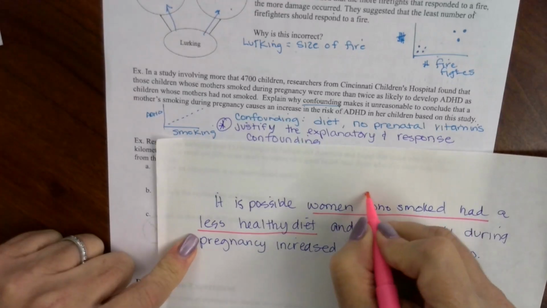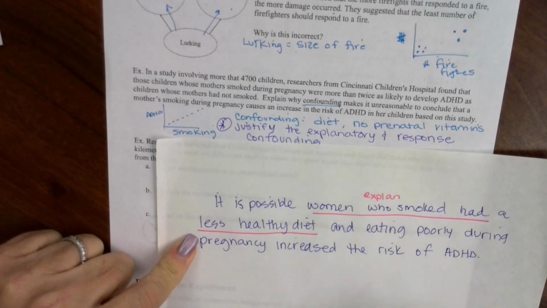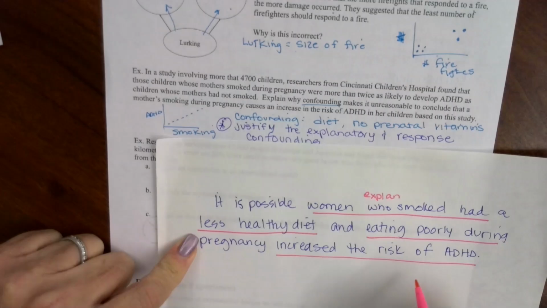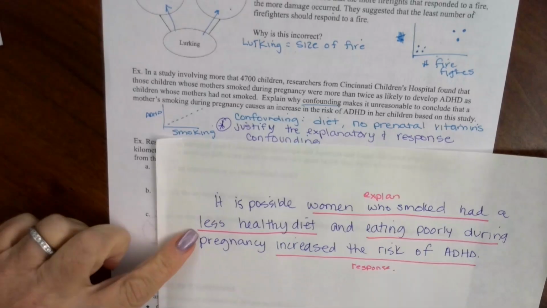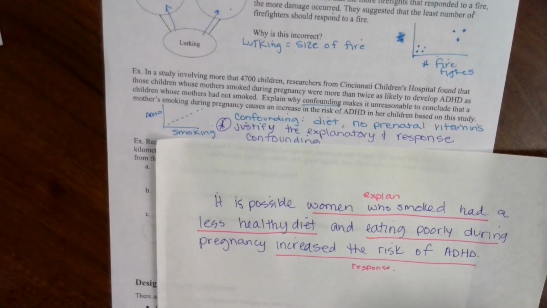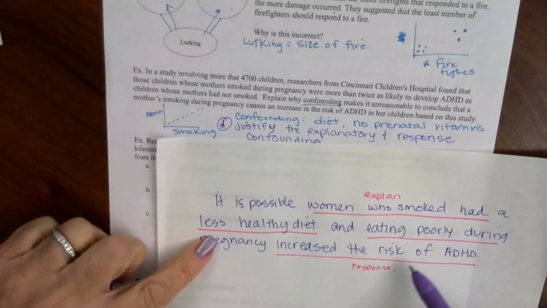This is my explanatory. And eating poorly during pregnancy increased the risk of ADHD. This is my response. So with confounding, you have to have both. You have to justify your explanatory and you have to justify your response. So you're basically stating both, that this could have affected your response.